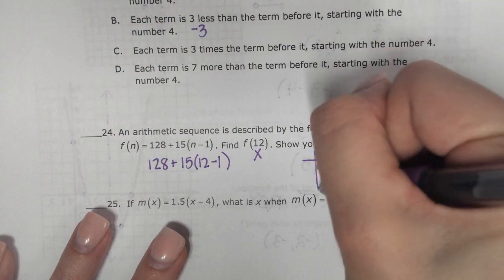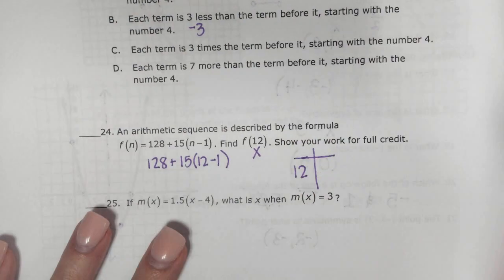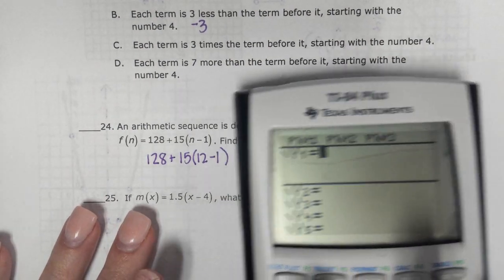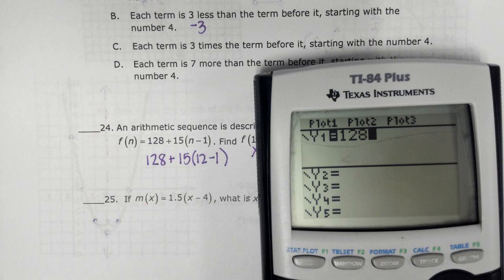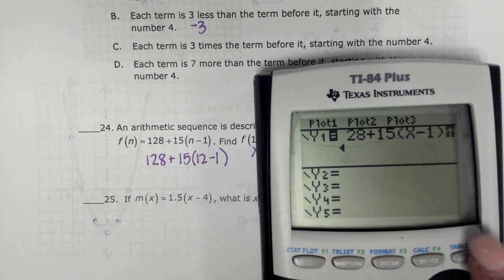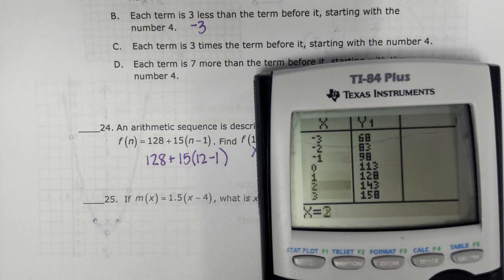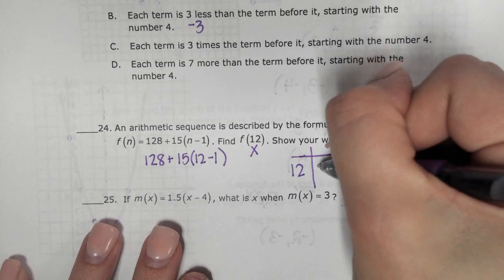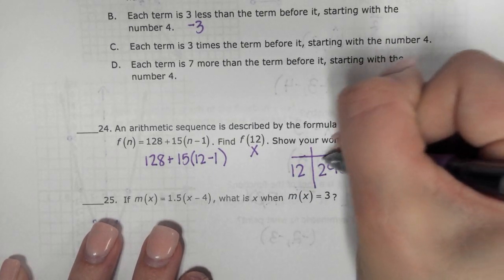Or we can do it on our calculator. We're looking for where the x value is 12. So if I go to y equals 128 plus 15(x - 1), and I am looking for where the x value is 12, when the x value is 12, the answer is 293.